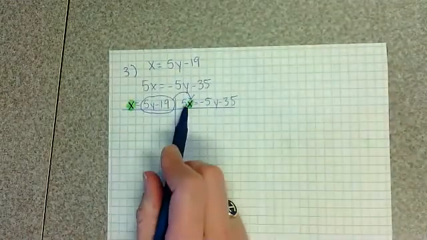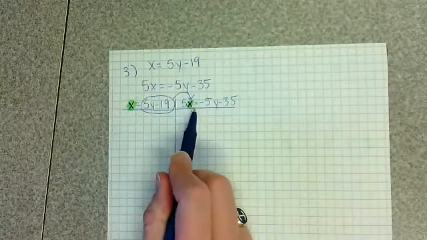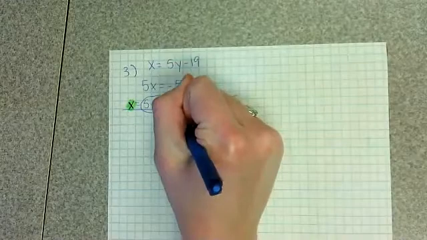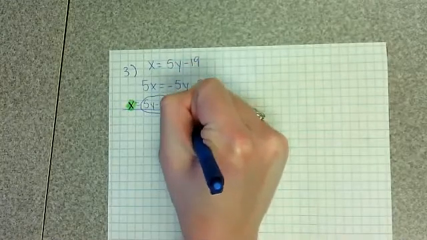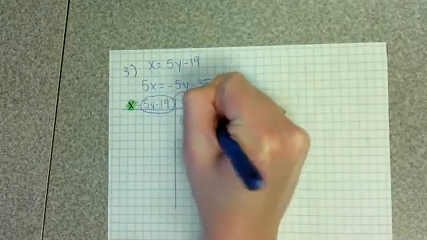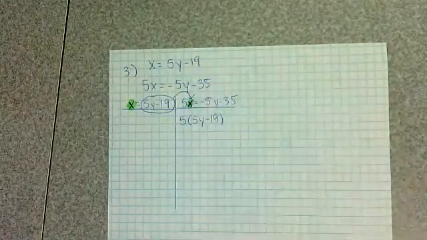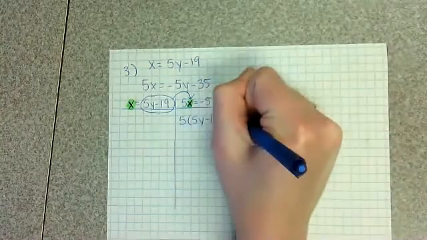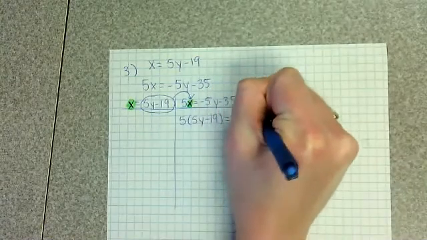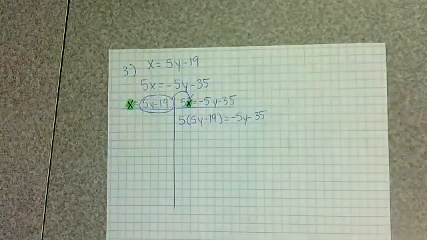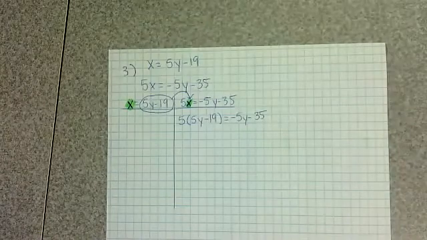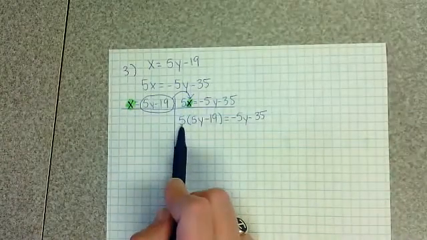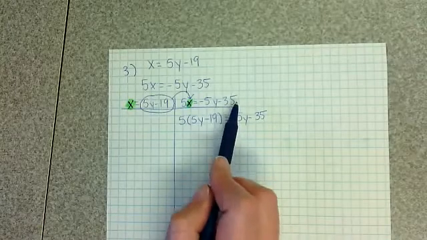Rewriting this, I still have my 5. I can't change this. The only thing that can change is the x, the single x. So I have 5, and then my x, so the 5y minus 19 comes next, equals -5y minus 35. Right? It looks funny, but guys, this works. X equals, so it goes in for the x. Everything else has to stay the same.